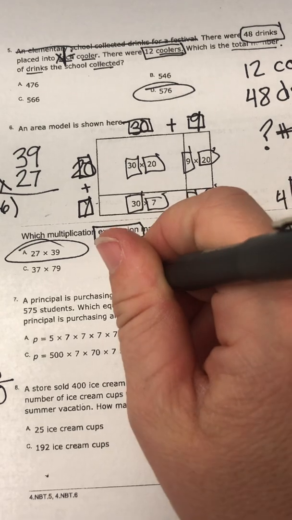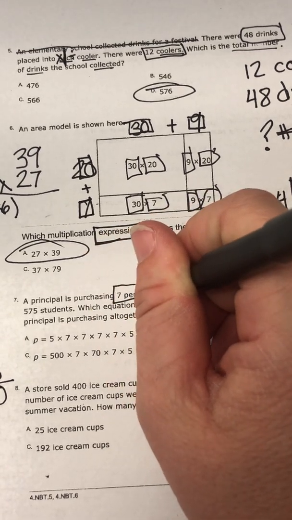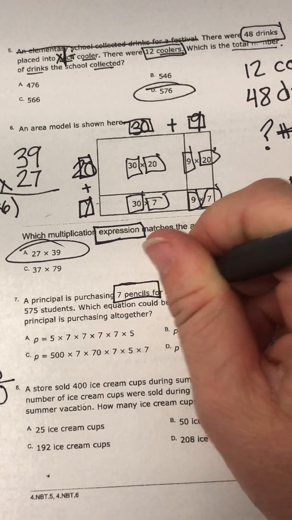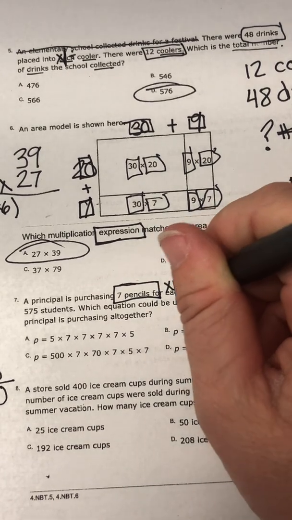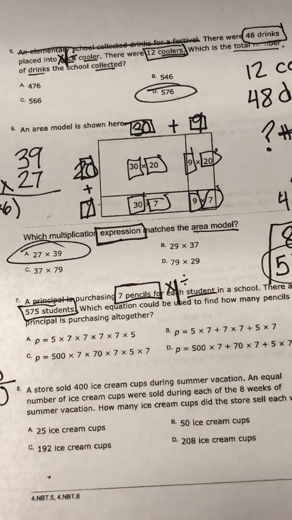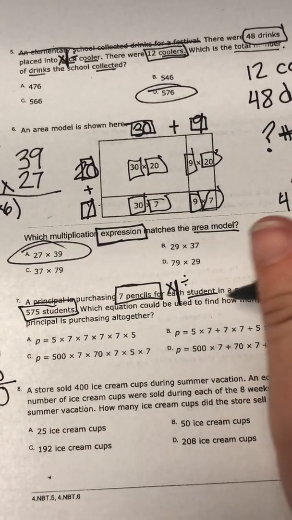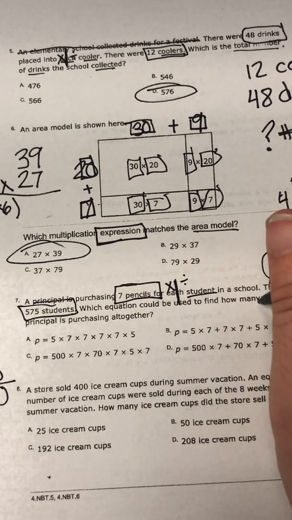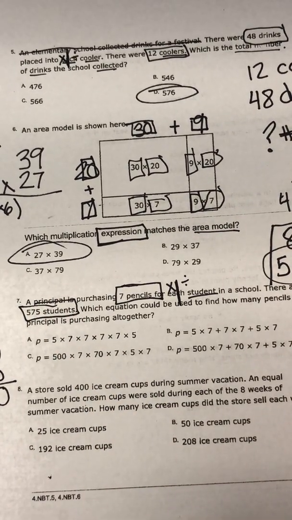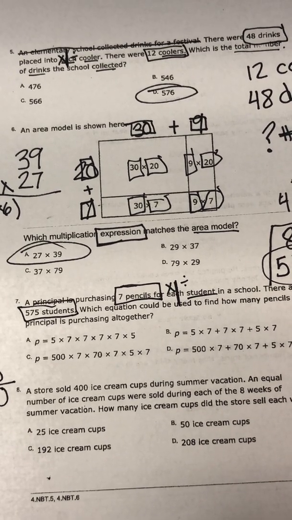So one student gets 7 pencils. There are 575 students. Which equation could be used to find how many pencils the principal is purchasing altogether?